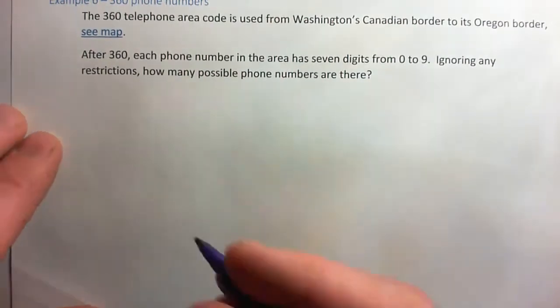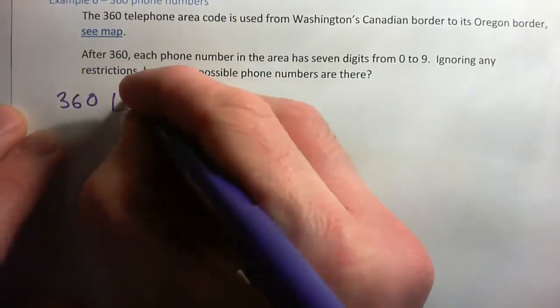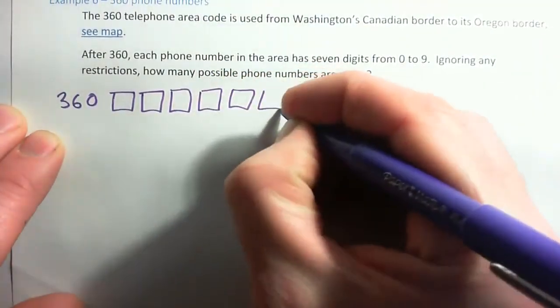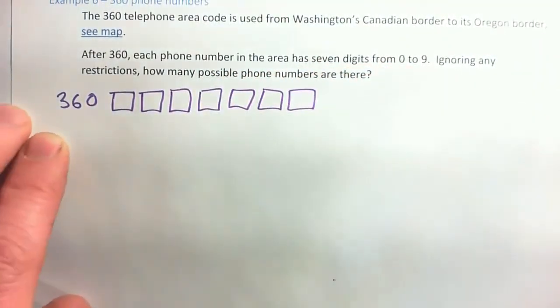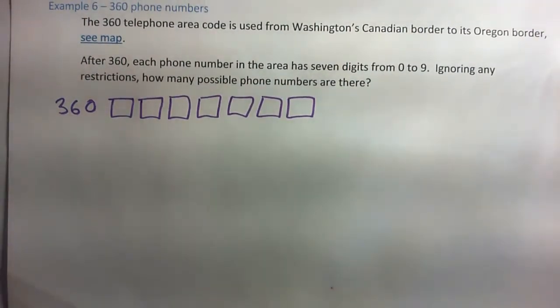So we'll just keep it simple, and we can say that you're going to dial in 360, but then you're going to do 1, 2, 3, 4, 5, 6, 7 digits after that. How many 360 telephone numbers are possible? Please press pause on the video and try and answer it, and then I'll go over it with you.